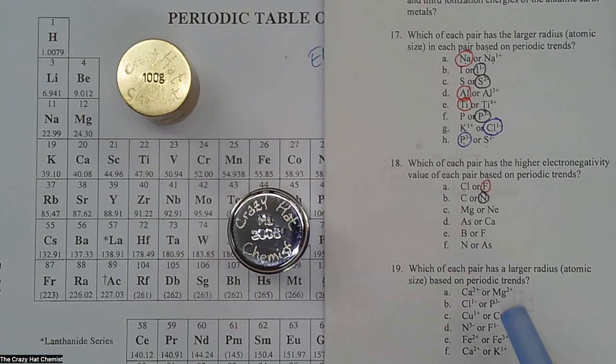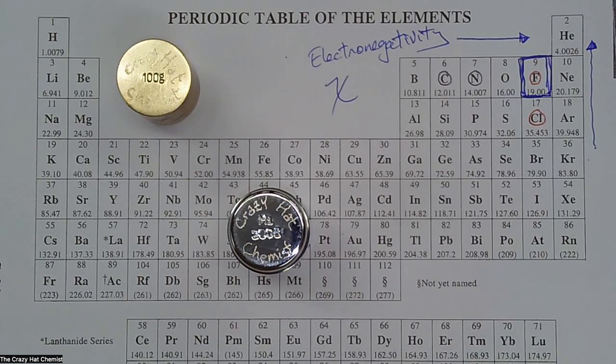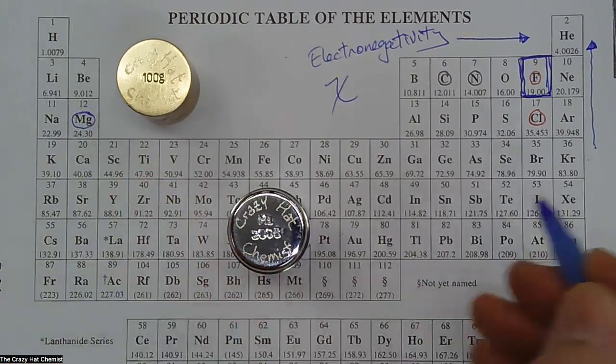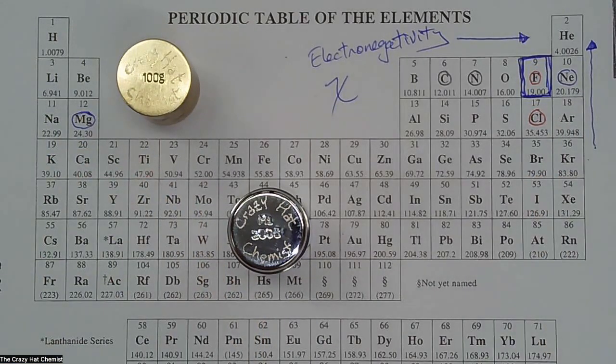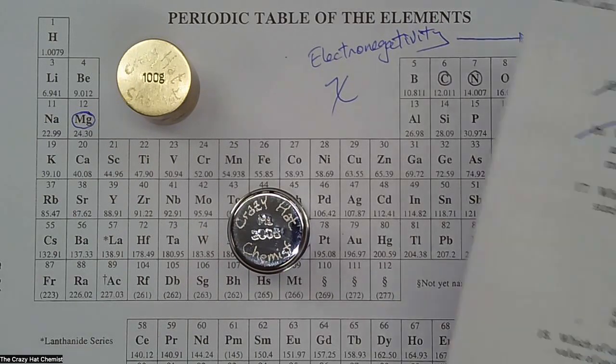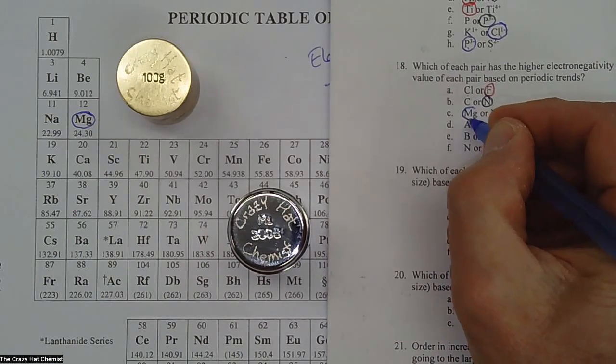All right, the next one is magnesium or neon. Magnesium is right here, and neon is right here. So here is a funny thing. The noble gases' electronegativity values are very, very low relative to everybody else. Even though neon is extremely close to fluorine, the noble gases really have very low electronegativity values. So magnesium is going to be higher just because it's a metal, and that's just the way it is. So we're going to circle the magnesium.